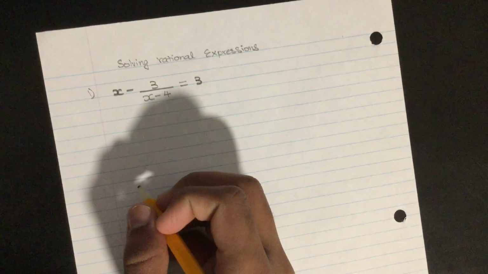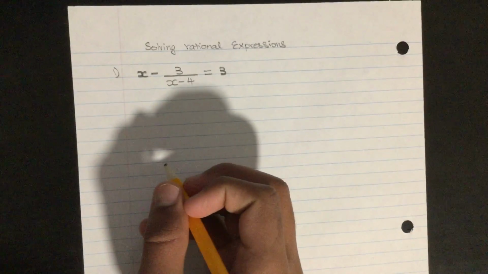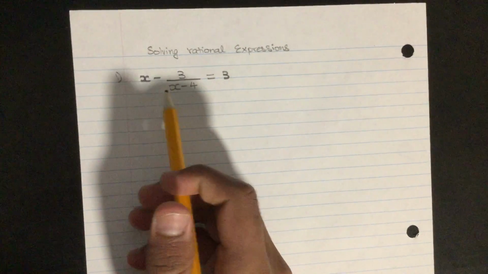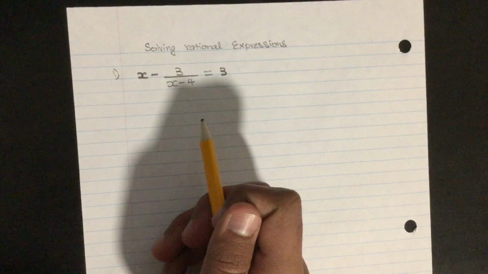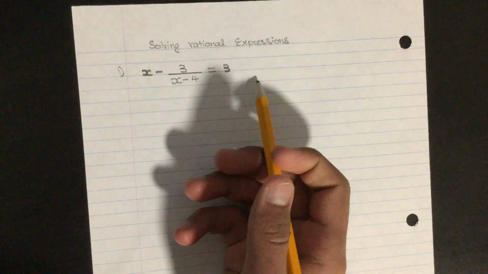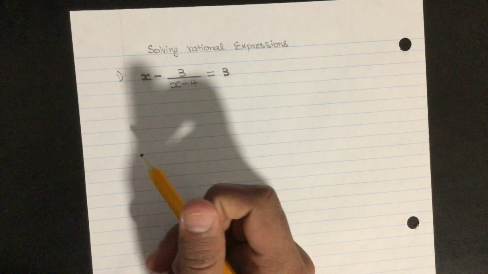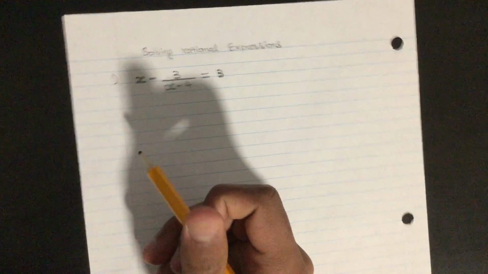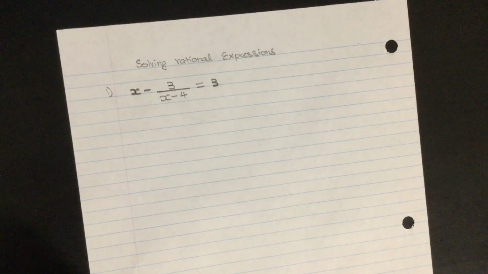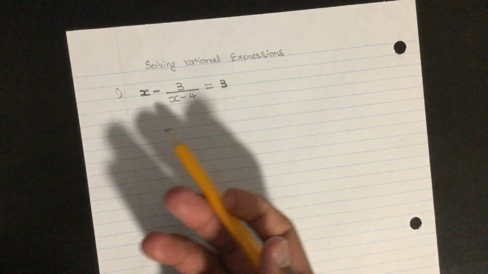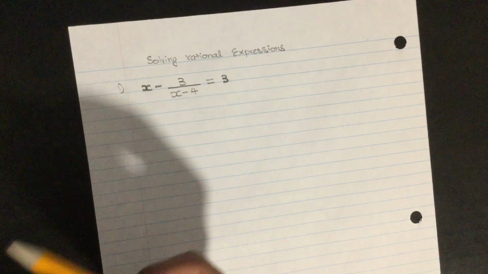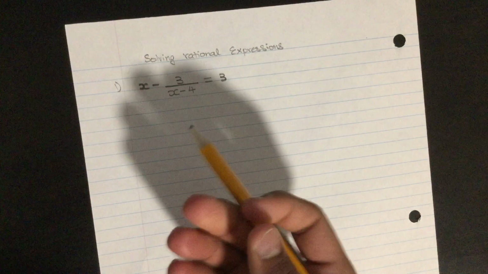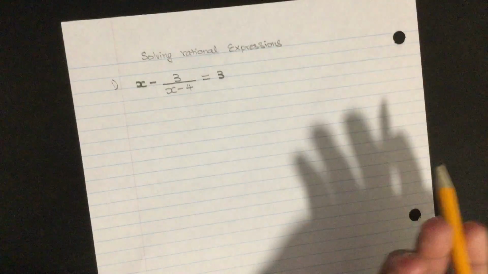Hello people, today we're going to be looking at solving rational expressions. So the first question I have for you guys is (x minus 3) over (x minus 4) equals 3. Now I basically like these types of questions because you just have to follow one type of method to find all your answers for different types of questions.